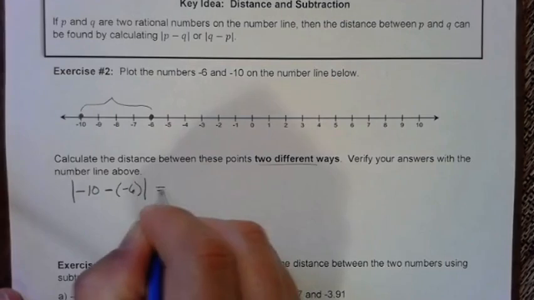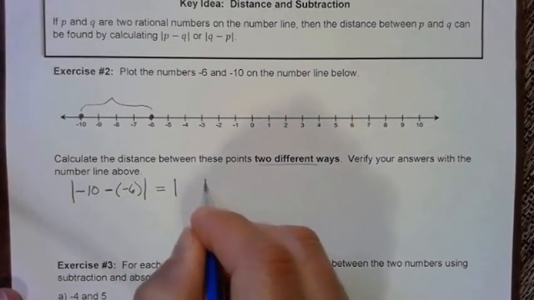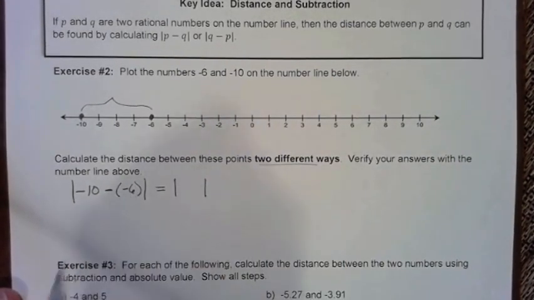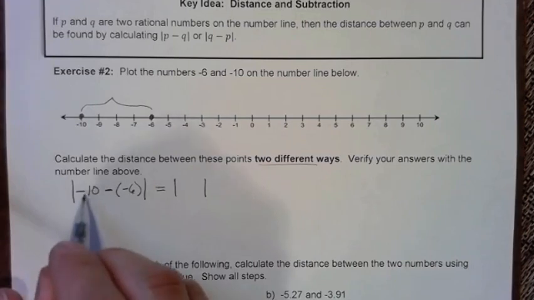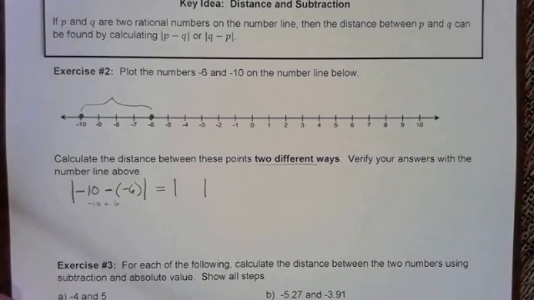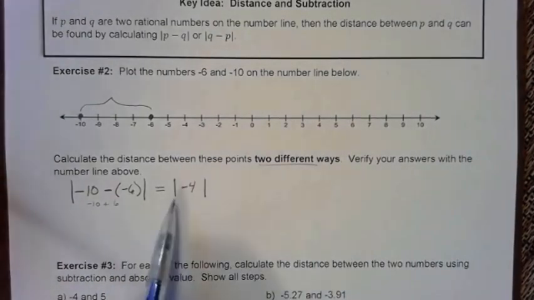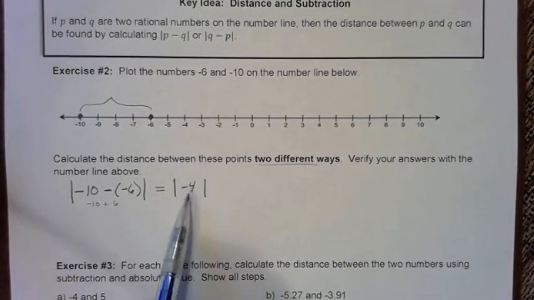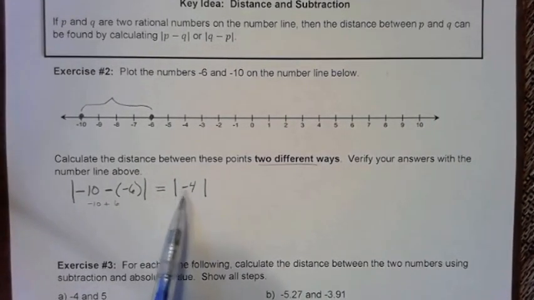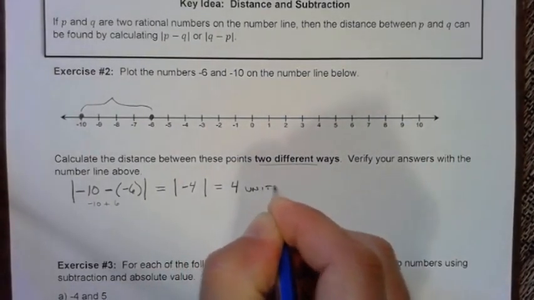All right, now I'm going to have to do what's in the, not in the parentheses, but in the absolute value bars first. All right, how much is -10 minus -6? Well, remember, -10 minus -6 is the same as -10 plus 6. And -10 plus 6 is -4. And here is why I need the absolute value bars, because distance can't be a negative number. But now if I take the absolute value of -4, I'm going to get an answer of 4 units.